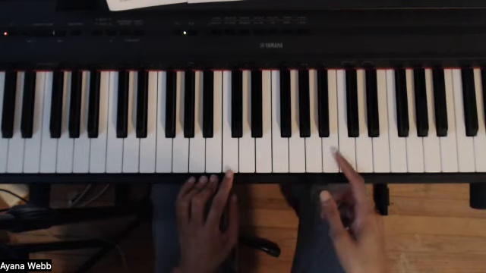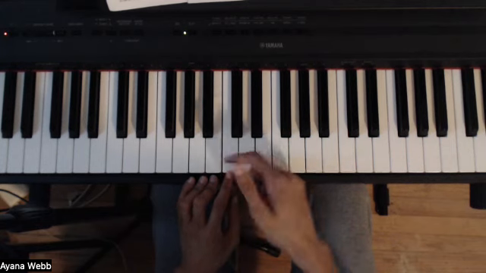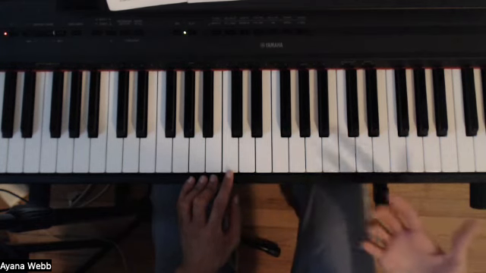So that's why it's important to learn your scales. That way, when you're learning your melodies, you're able to know what notes you're working with in that particular key.